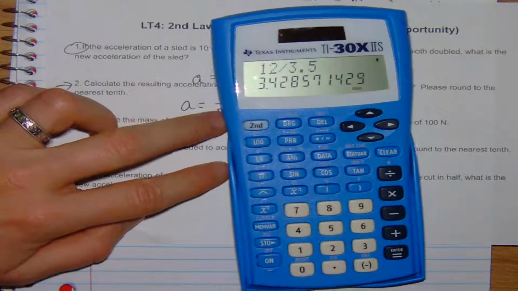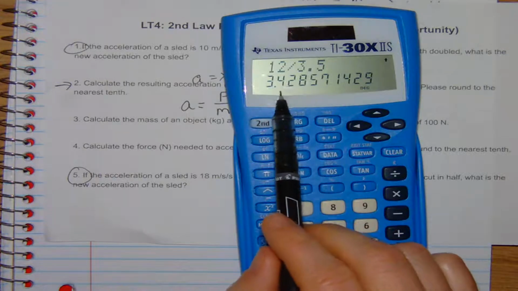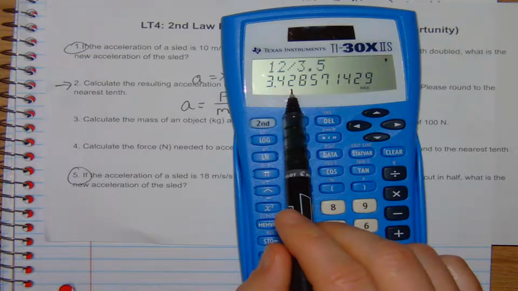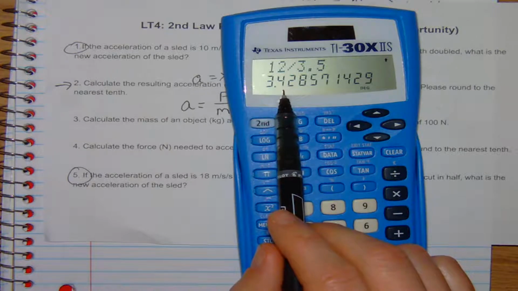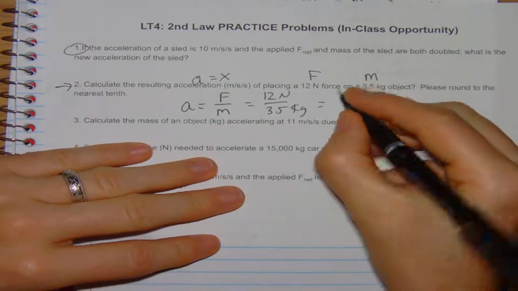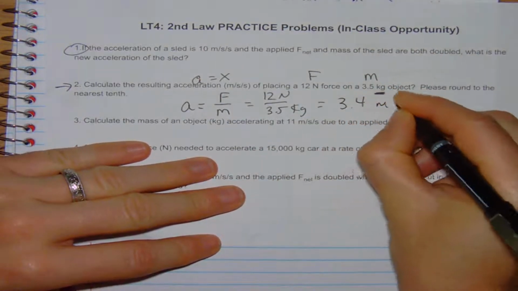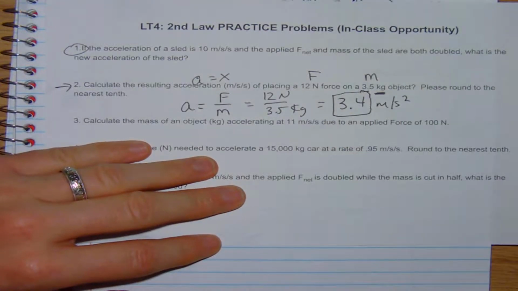And we get 3.42. Remember to round, we need that 4. And that 2 says, since it's 5 and under, we keep the 4. We don't round it up. We leave it as it is. So 3.4. The units are technically meters per second squared, but in Moodle, we just type in 3.4.